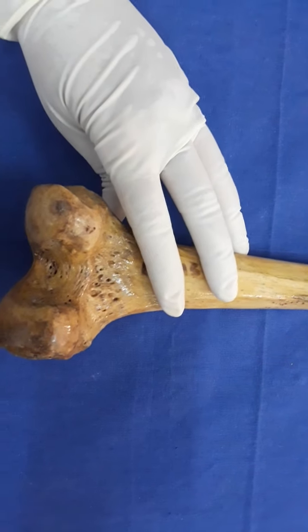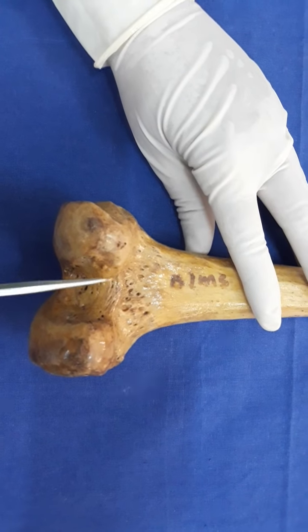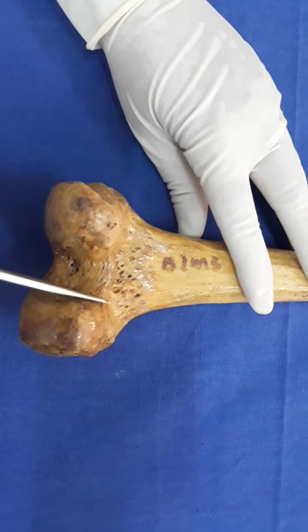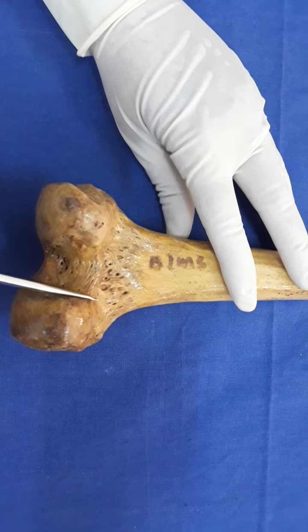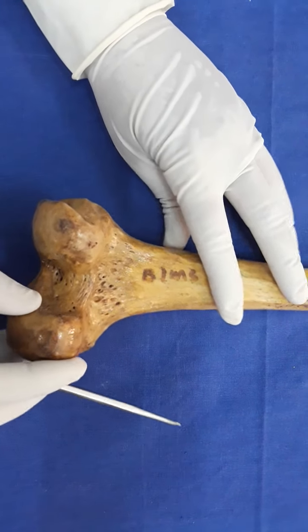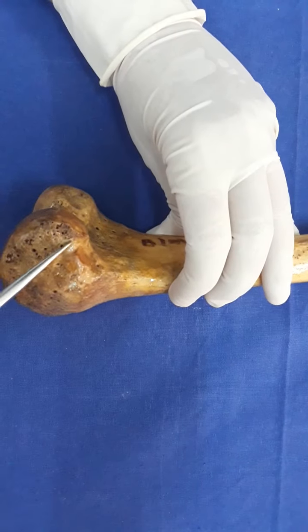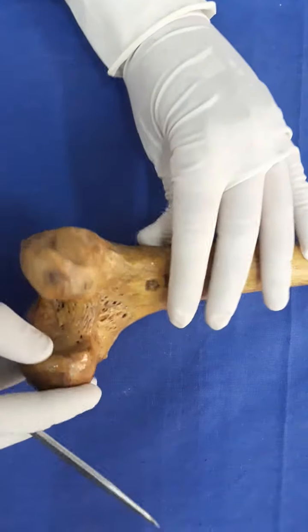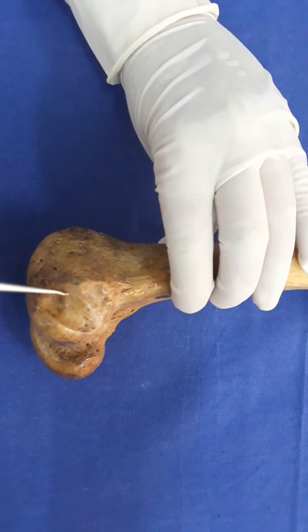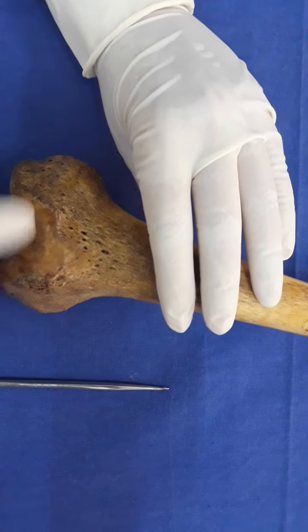Now we'll see the capsular attachment of the knee joint in the lower end. Posteriorly, it is attached to the intercondylar line and the articular margins. Laterally and medially to a line 1 cm above the articular margins. Anteriorly, it is deficient for communication between the suprapatellar bursa and the knee joint cavity.